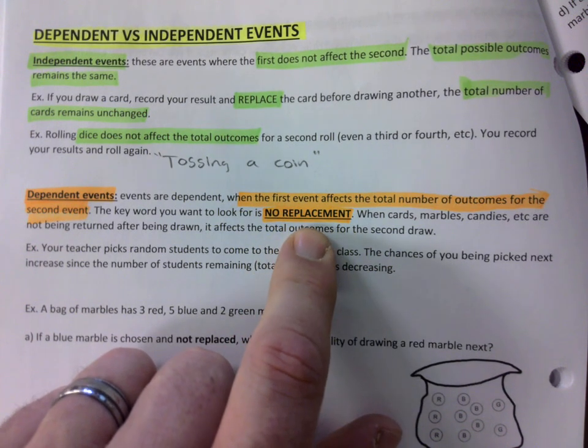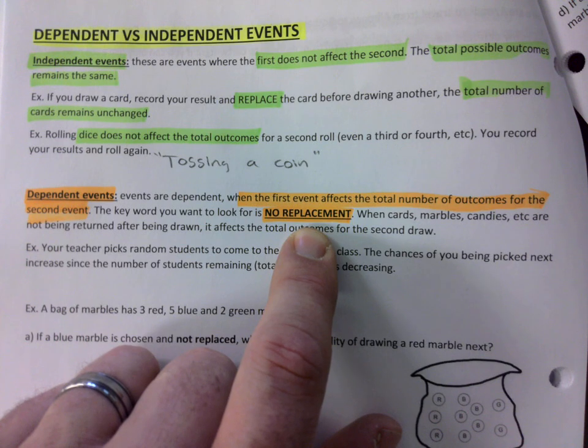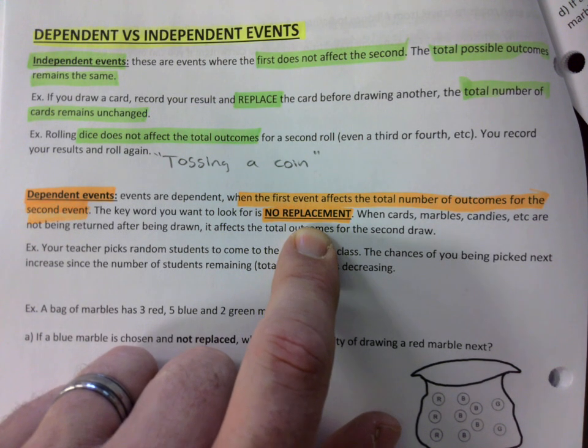One classic one is chocolate. A lot of you had more than you should have had last Thursday or Friday. Every time you grab it from the bag, you're eating it. Obviously, you're not replacing the chocolate. So every time you draw, the total number of candies was shrinking. So that would be dependent.